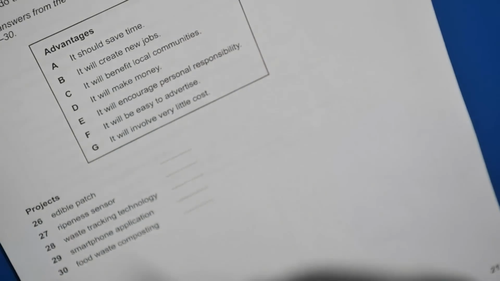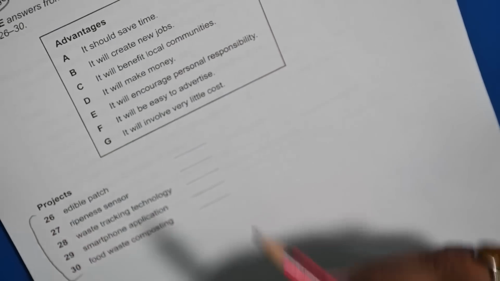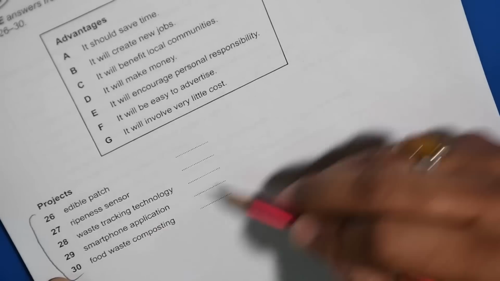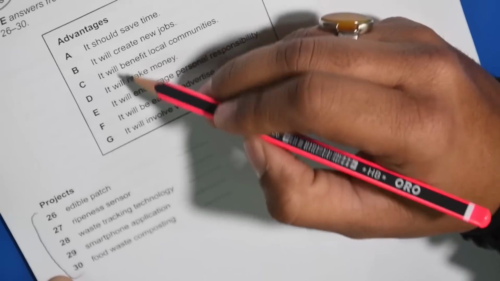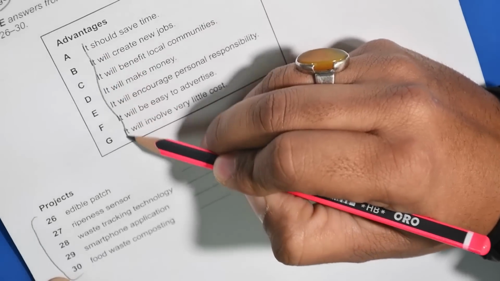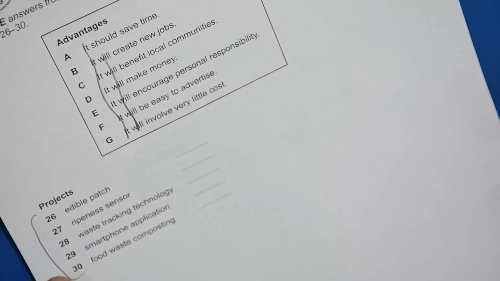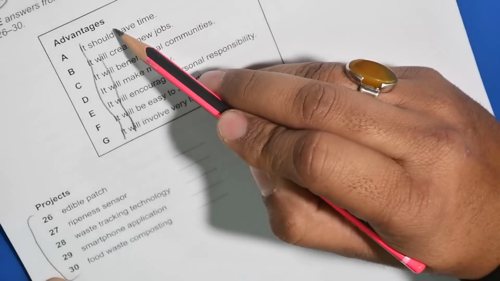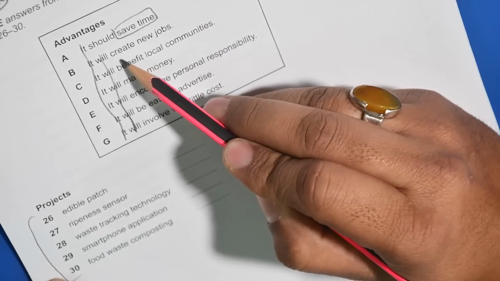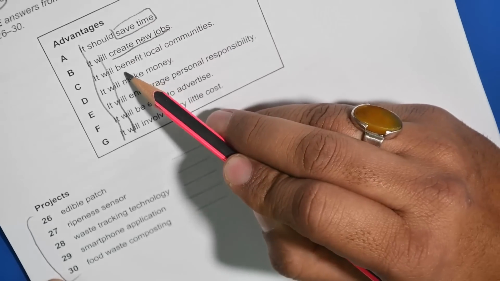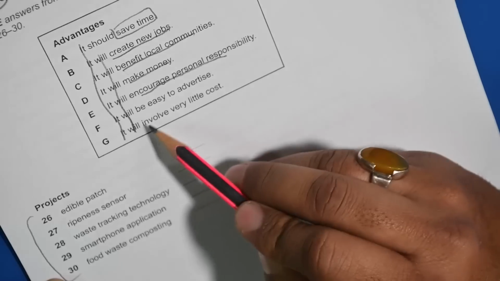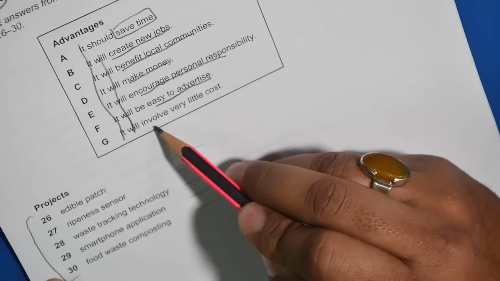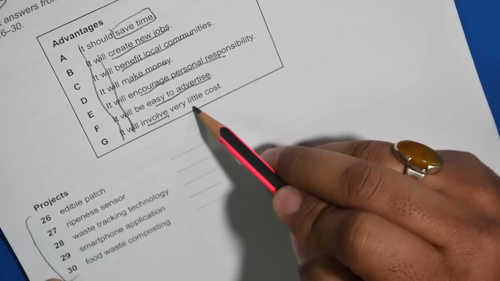Now when you get the time to read the questions, don't read the questions. Okay, don't read this. All you need to do, you need to read this. The first thing you need to do, just cross it all. You don't need to read that. It's all understood. It should save time, it's basically save time. Create new jobs, benefit local communities, make money, encourage personal responsibilities, easy to advertise, involve little cost. See that? Now this is short.